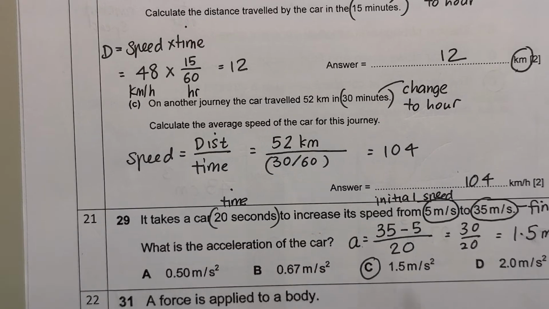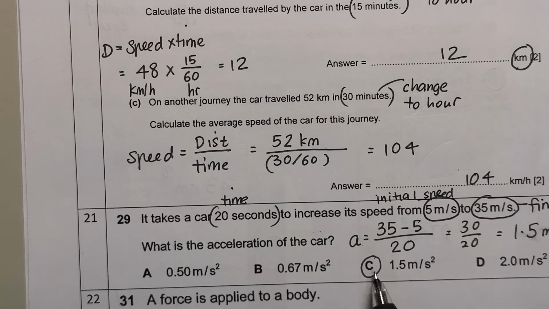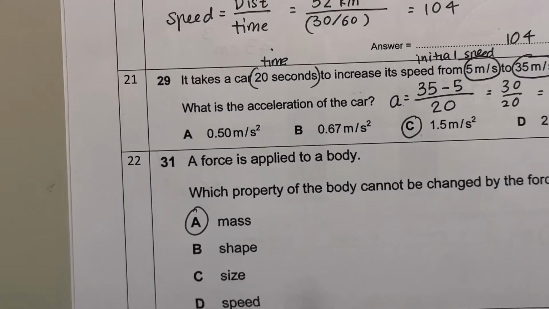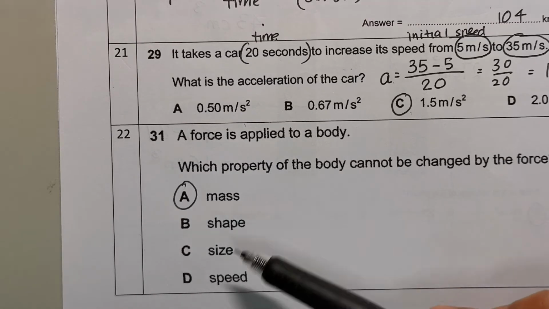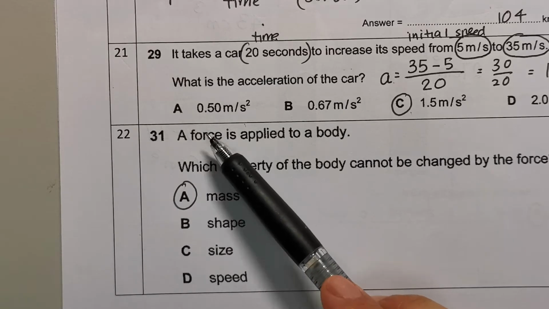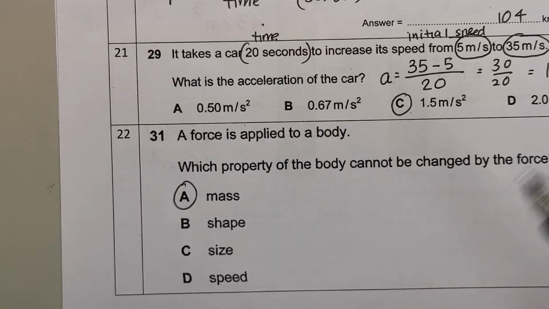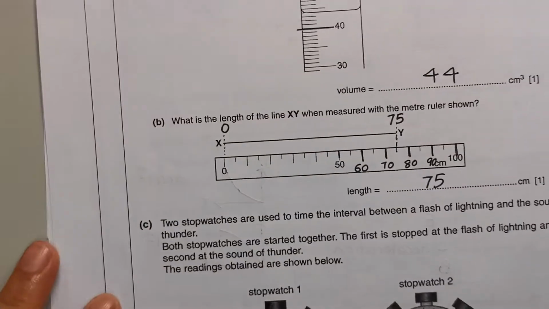Question 21. The acceleration, final minus initial. I think this one should be quite alright. 1.5 meters per second squared. Question 22, you're familiar. The force can make an object turn. The force can change the shape, direction and speed, but a force cannot change the mass of an object.